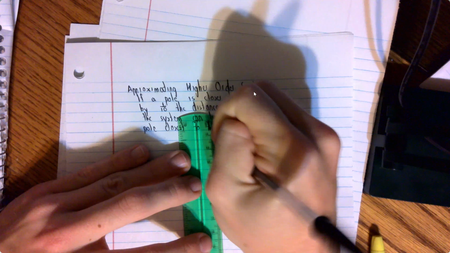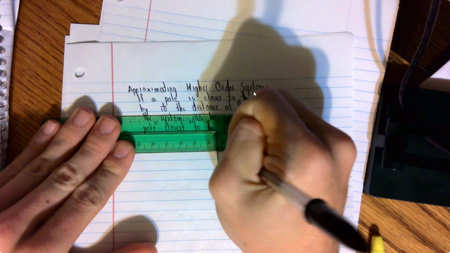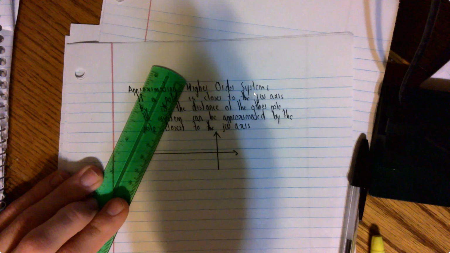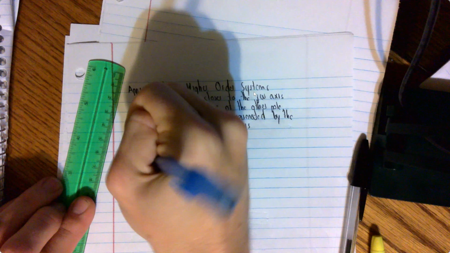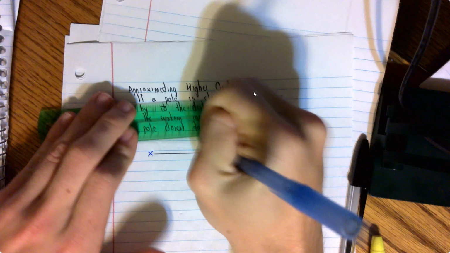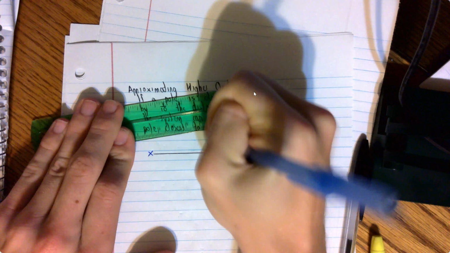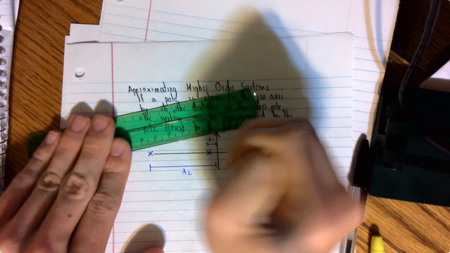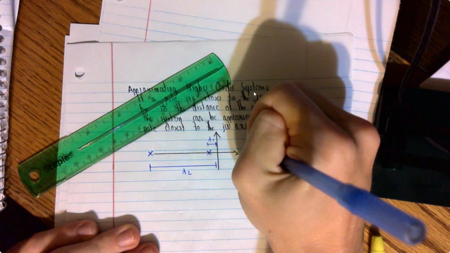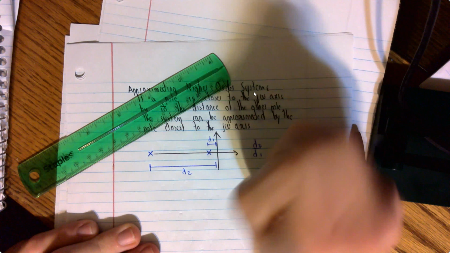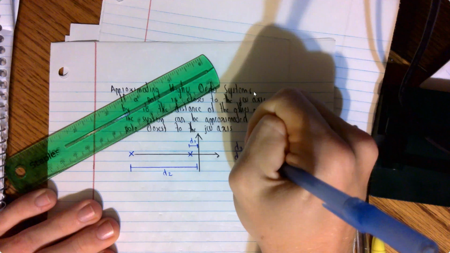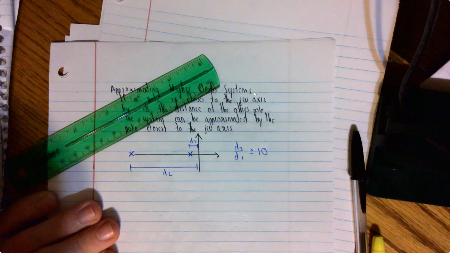So here, what this is just trying to tell you is basically if we have a pole right here, then we have a pole all the way out here. So the distance this one is to the j omega axis, I'm going to call D1. I'm going to call the distance to this pole D2. If D2 all over D1 is greater than or equal to 10, then you can approximate just by D1.